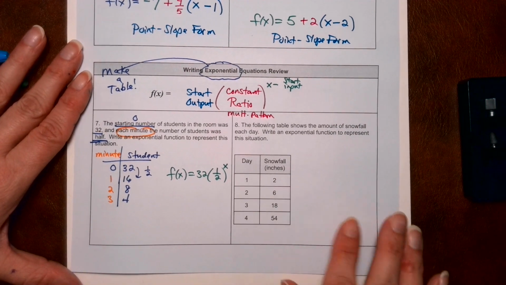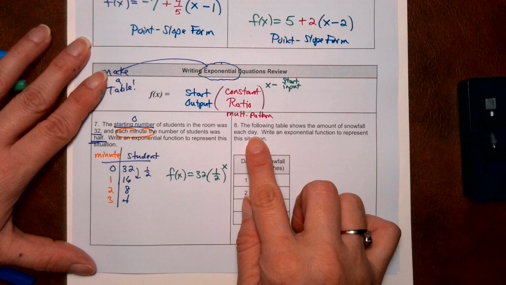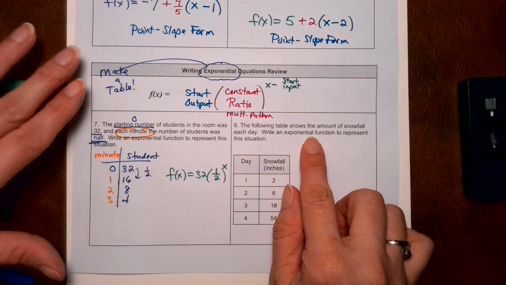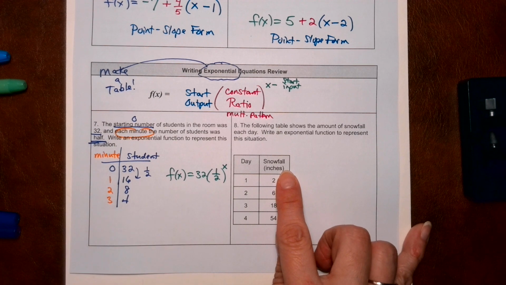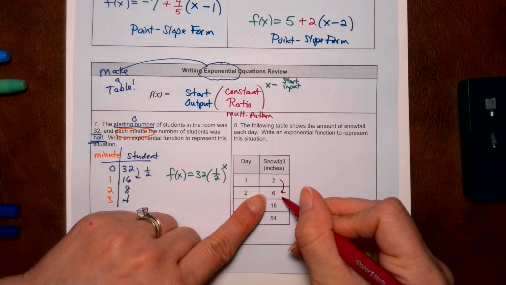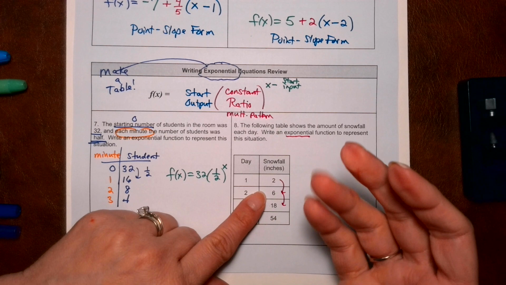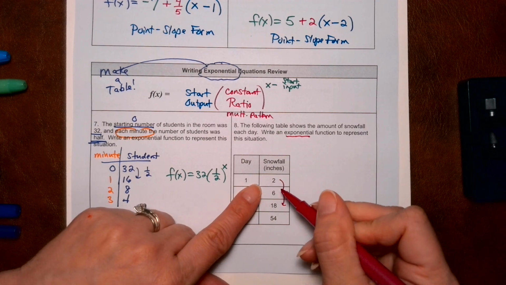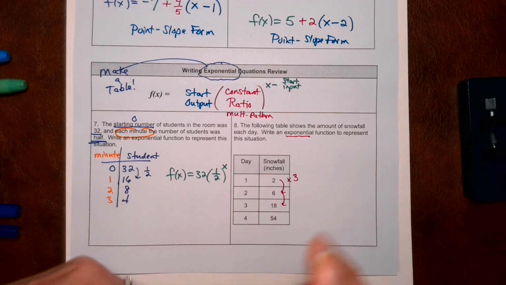Okay, this next one is nice because they gave me a table. It shows the amount of snowfall each day. Write an exponential function. Sure thing. So this is snowfall right here. And what's happening to the snow? Now it said exponential, so I'm thinking about a multiply or divide pattern, and they're getting bigger, so this is multiply by 3.